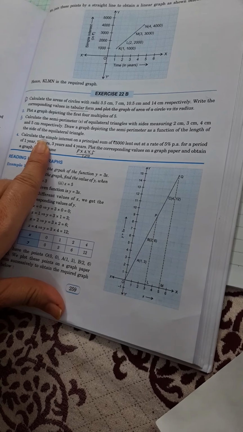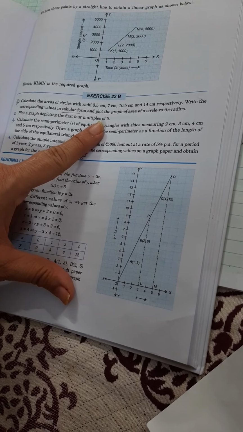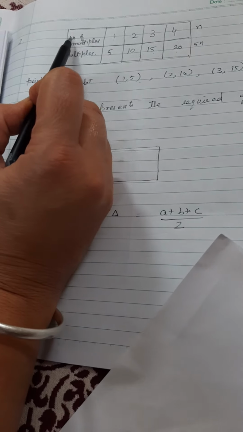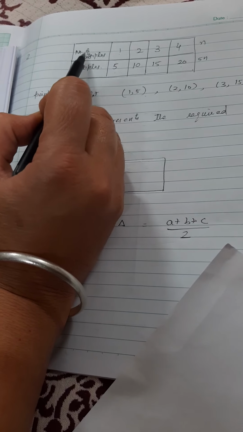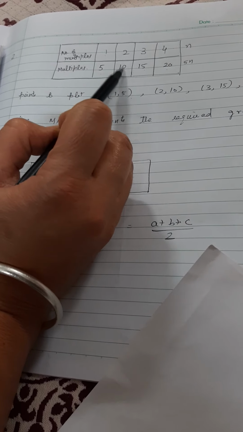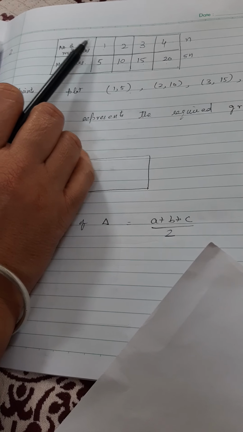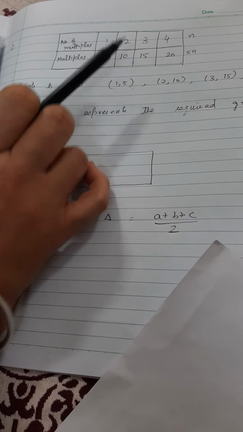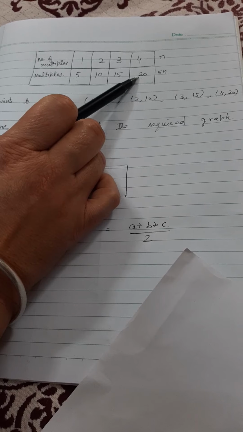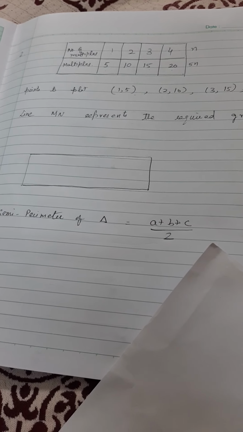Now the second question. Question number 2, they have asked you to make a table for the first 4 multiples of 5 and plot the graph. First I've made a table. Number of multiples: first, second, third, fourth. Multiples: 5, 10, 15, 20. It means the first point that I need to plot is (1, 5). Second is (2, 10). Third is (3, 15). Fourth is (4, 20). Now see how we have plotted the points.